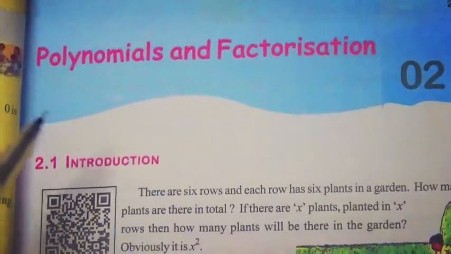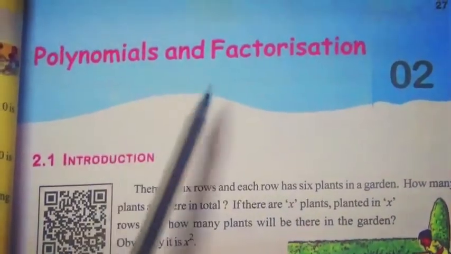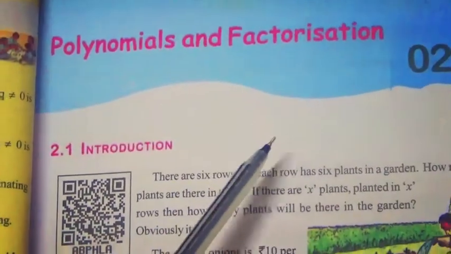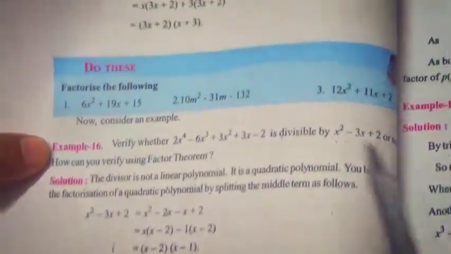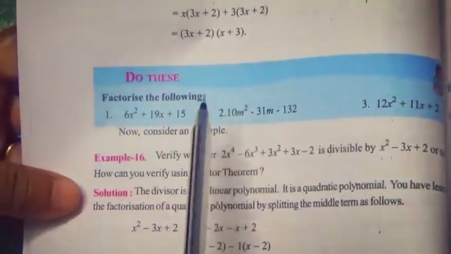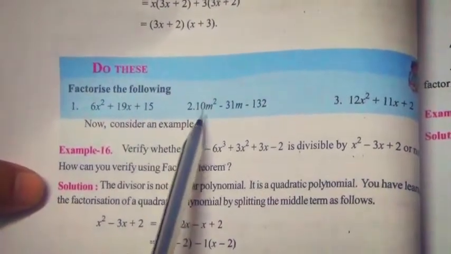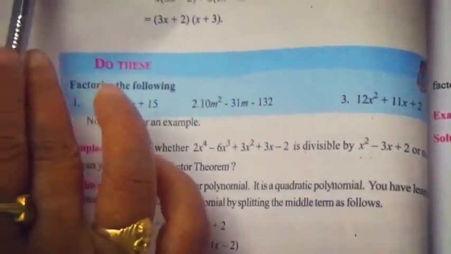Everyone, today I want to explain polynomials and factorization, the second chapter for 9th class students, from the AP Maths textbook. In the next part of polynomials and factorization, I will explain up to here. Next sum, on page number 46, do this second one. We are doing the factorization for this, on page 46.